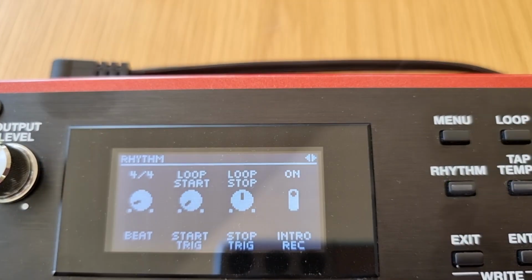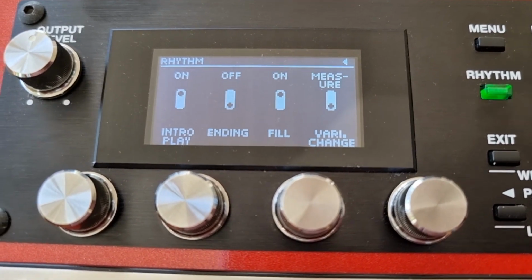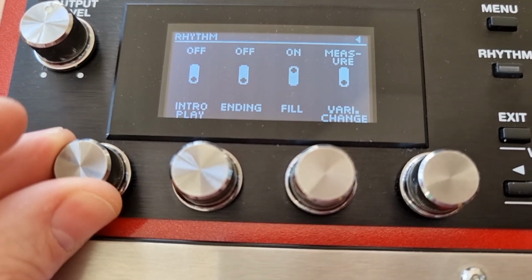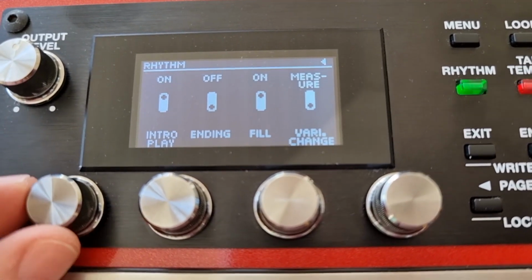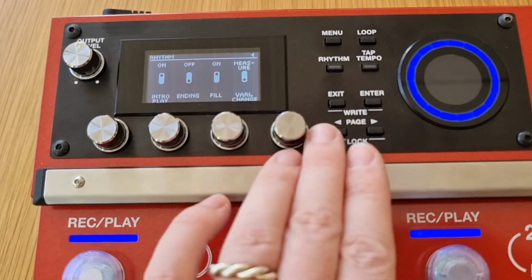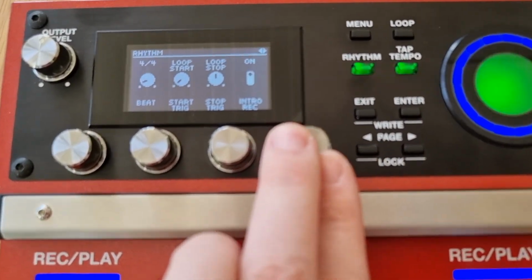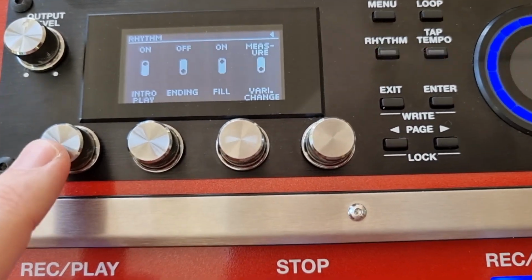So if I page across one final time, this takes us to the third and final page of our rhythm settings, and you can see I've got an option here on the left hand side for intro play. So this is going to be similar to intro record. However, you're not going to hear an intro when you record, well, unless you've got your intro record on. But let's say I've got intro record off and I've got intro play on.